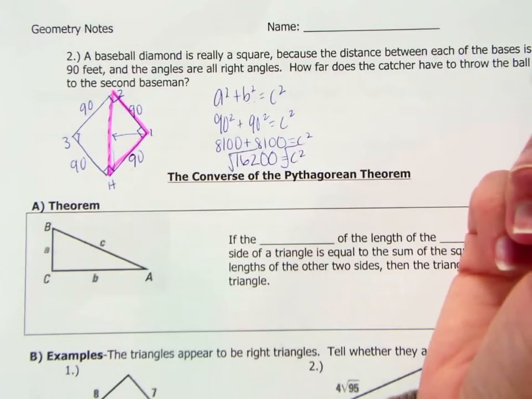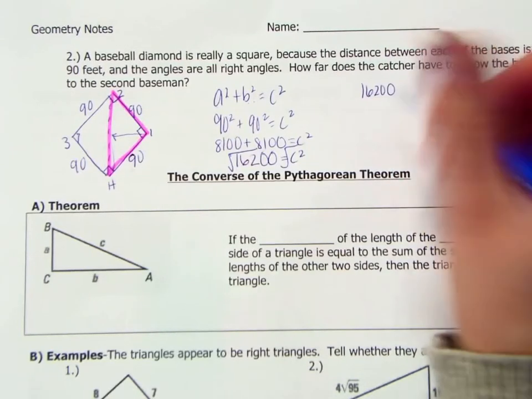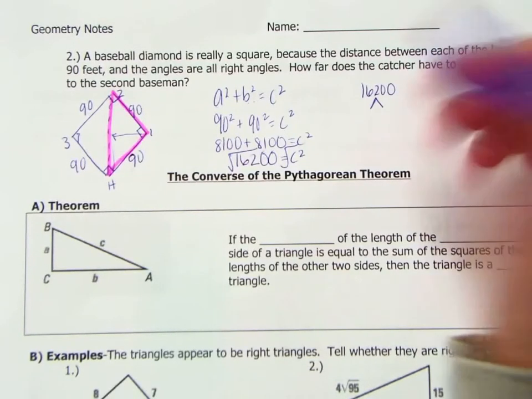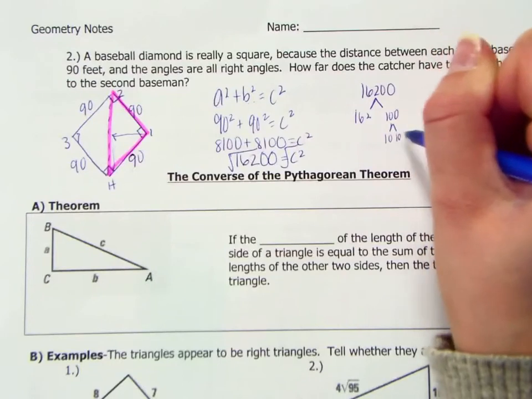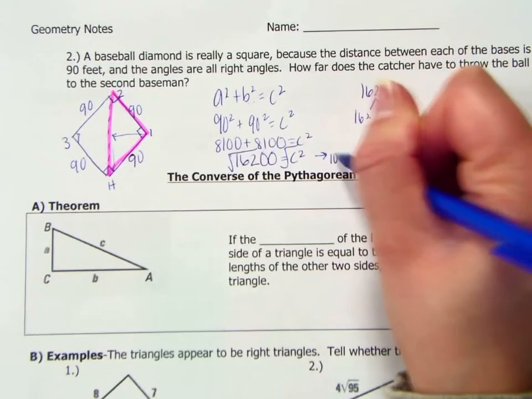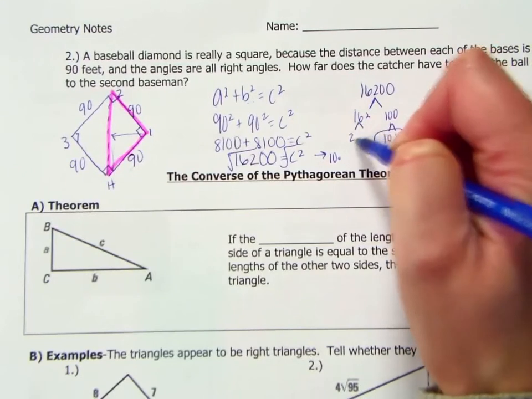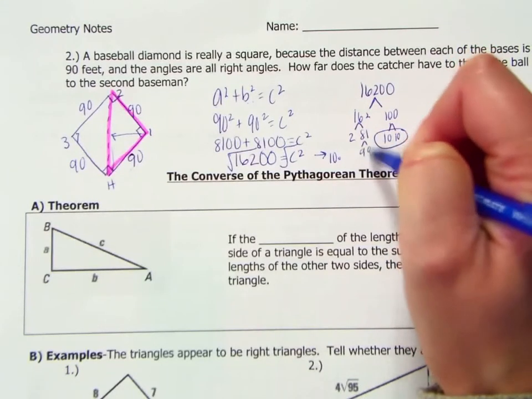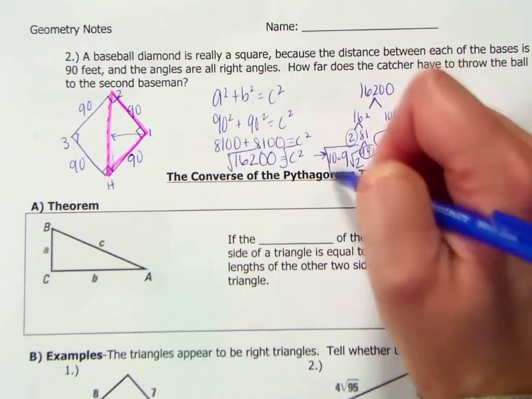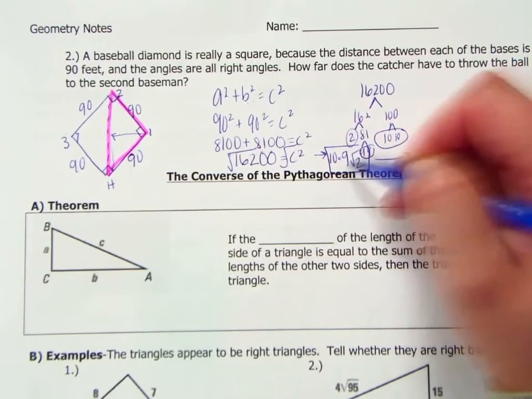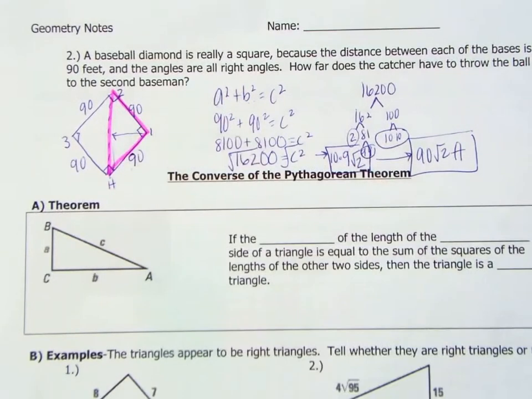Again, we are not going to write this as a decimal. We are going to simplify the radical. So off to the side, break this down. This breaks down to 162 and 100. So the 100 gives us a pair of 10s that we can pull out. Pull that out in front. 162 goes to 2 and 81. 81 gives us a pair of 9s. So the 9 is coming out. That 2 that's left over is underneath. So the 10 times the 9, this is 90 radical 2 feet, is the distance from home to second.